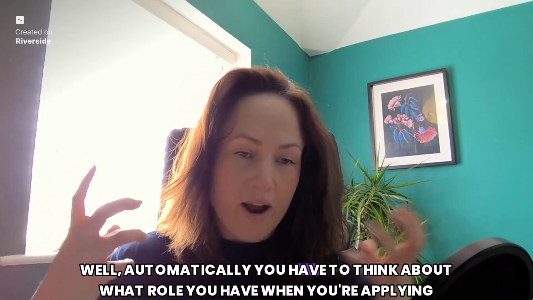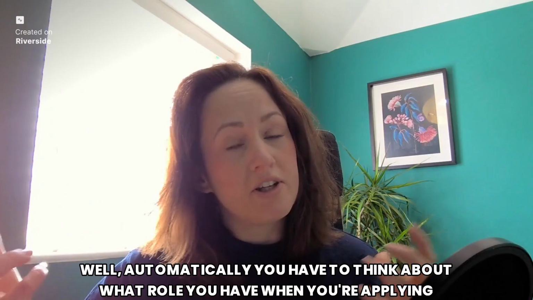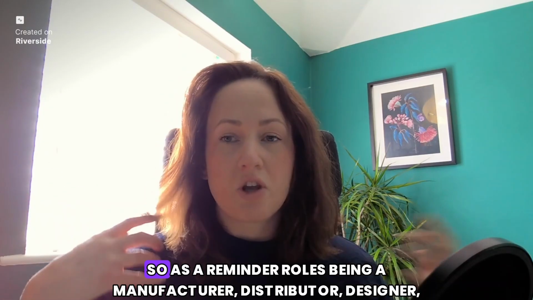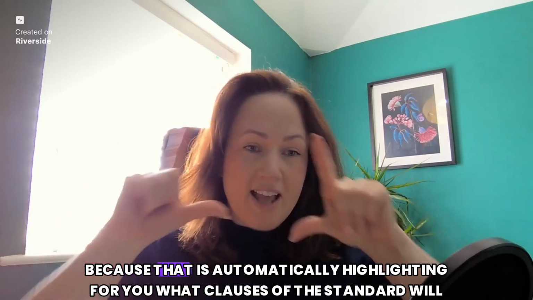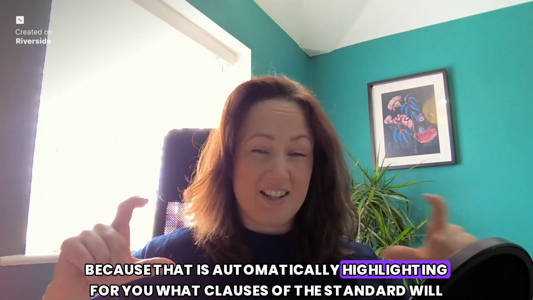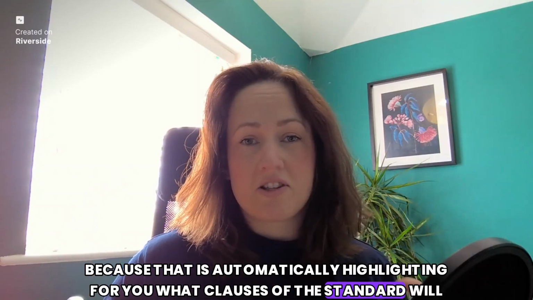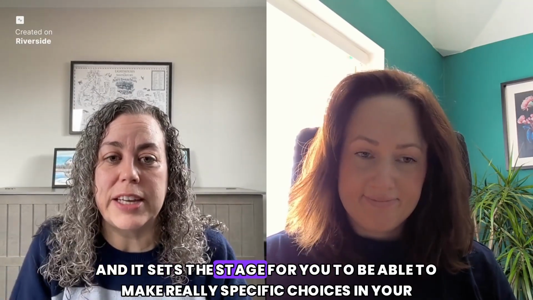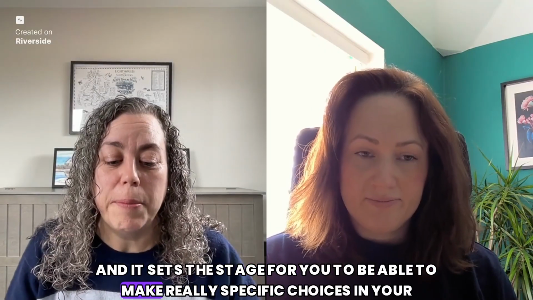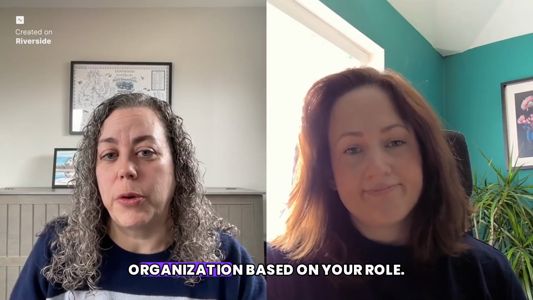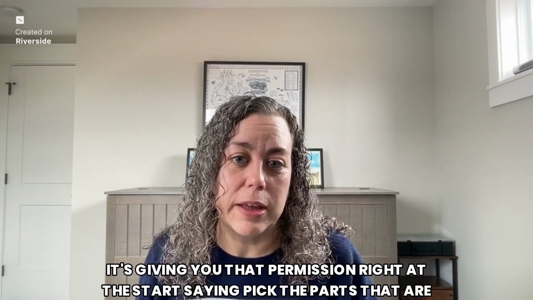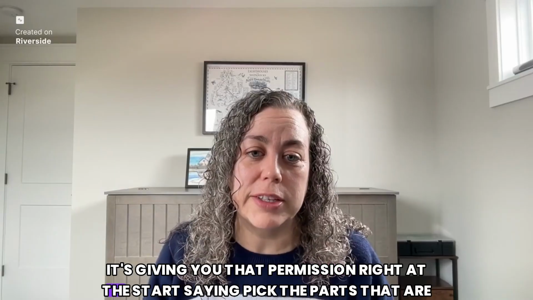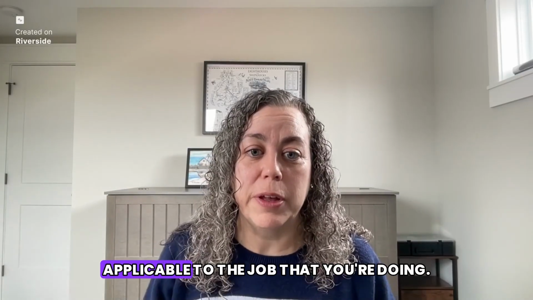Well, automatically you have to think about what role you have when you're applying 13485. As a reminder, roles being manufacturer, distributor, designer, because that is automatically highlighting for you what clauses of the standard will apply. Yes, perfect. And it sets the stage for you to be able to make really specific choices in your organization based on your role. You don't have to do everything. It's giving you that permission right at the start, saying pick the parts that are applicable to the job that you're doing.